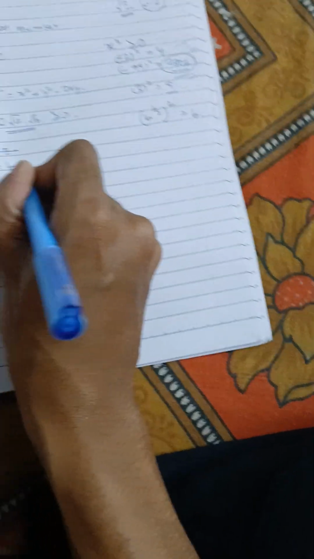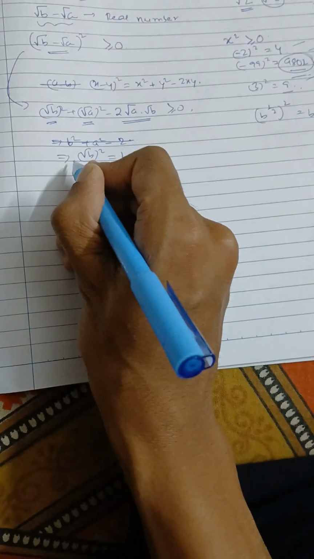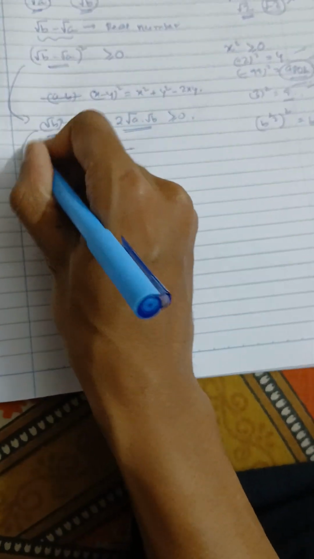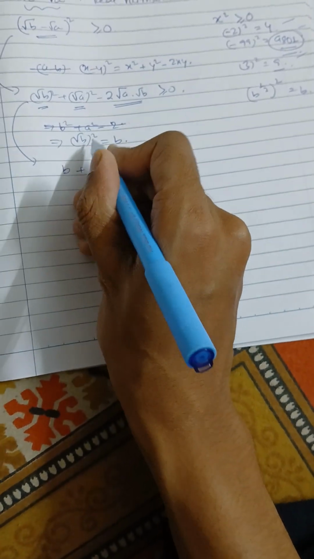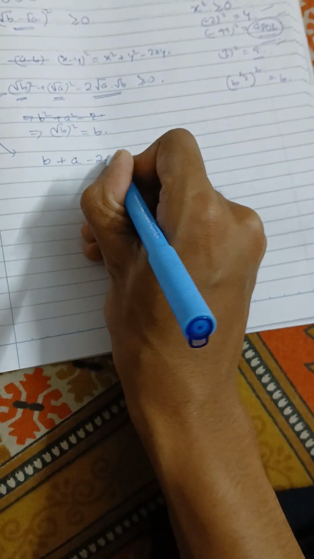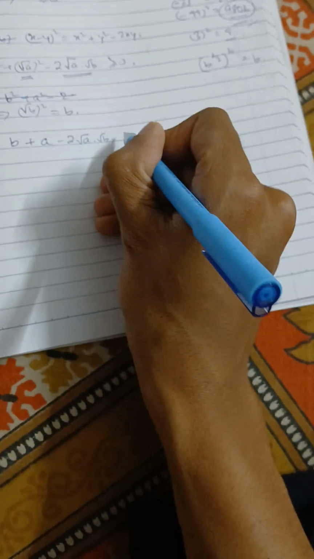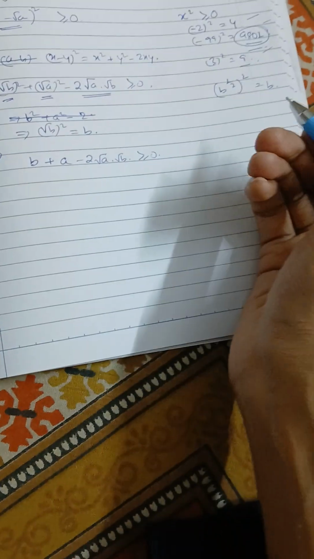So this expression becomes b plus a minus 2 root a into root b, which is greater than or equal to 0.